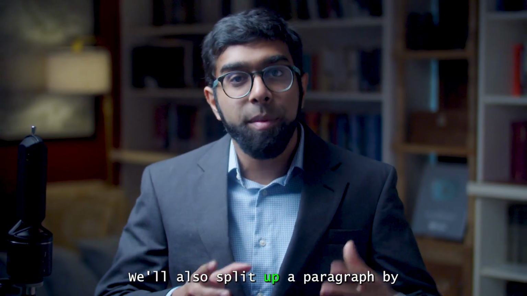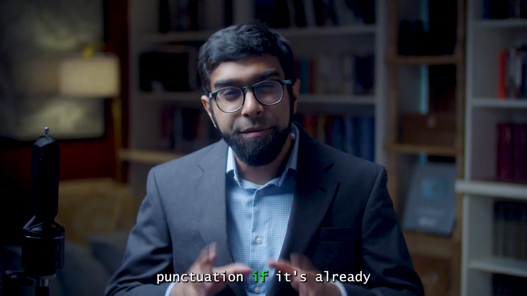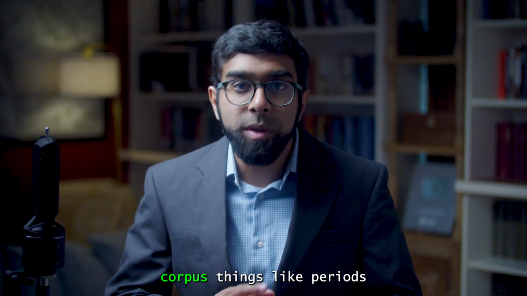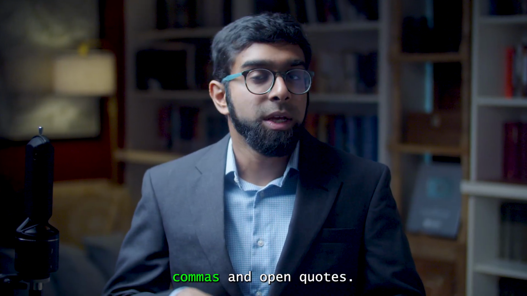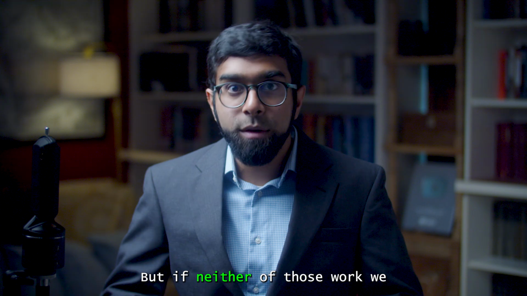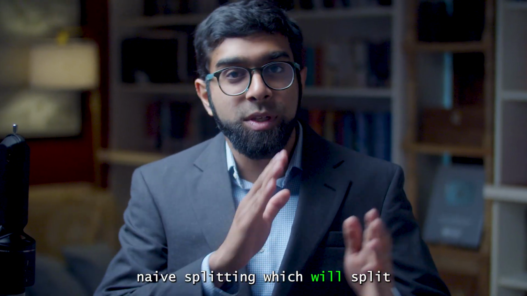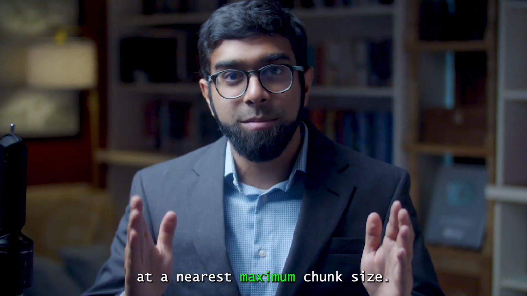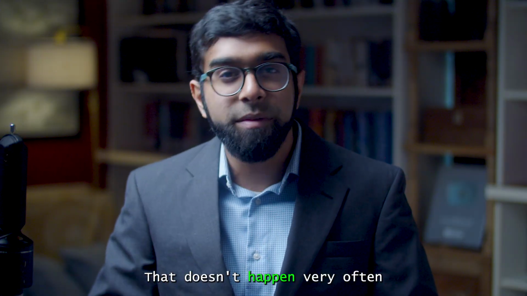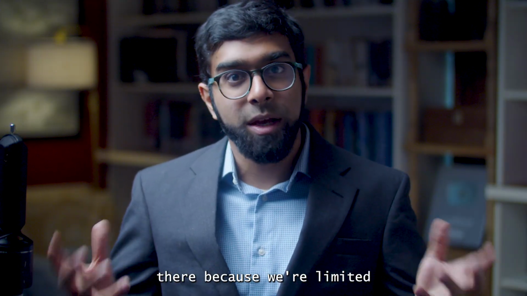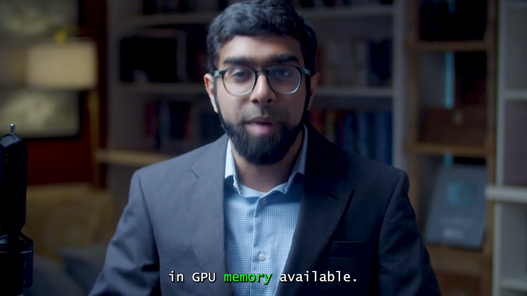We'll also split up a paragraph by punctuation if it's already there in the Shamila corpus, things like periods, commas, and open quotes. But if neither of those work, we have the undesirable method of naive splitting, which will split at a nearest maximum chunk size. That doesn't happen very often, but it does need to be there because we're limited in GPU memory available.